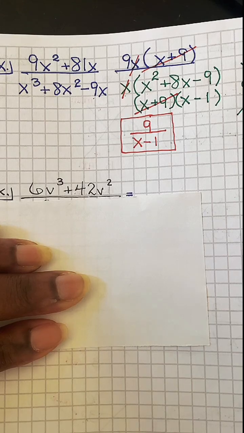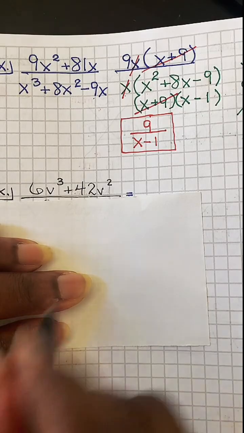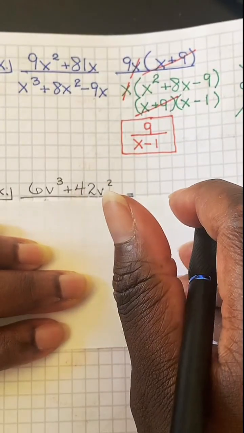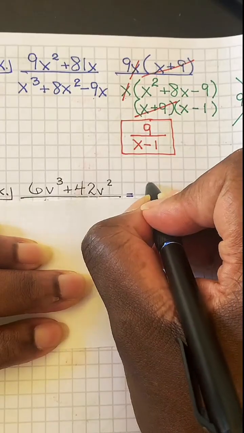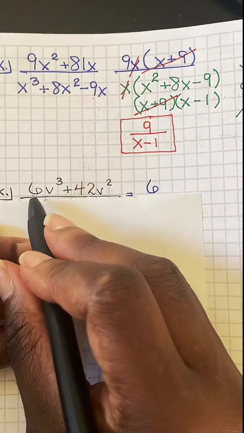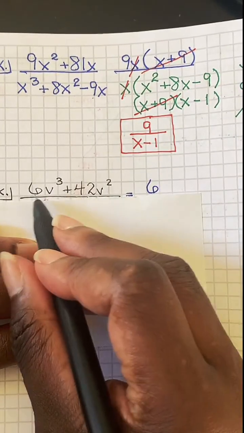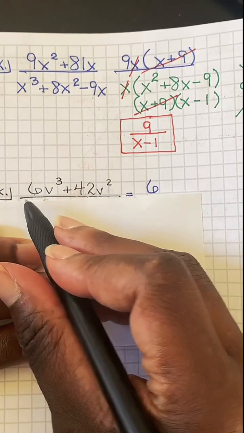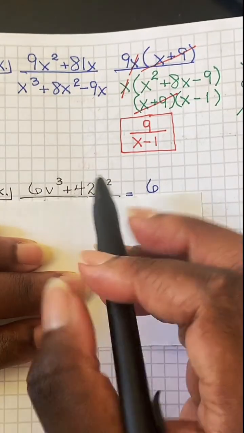All right, so we have 6v cubed plus 42v squared. Looking at the 6, looking at the 42, what do we have in common? 6. 6 what? And then we got the v. 6v squared. There you go. So we know we got 6. We have 42. They're both in the 6 times table. That will be your greatest common factor.